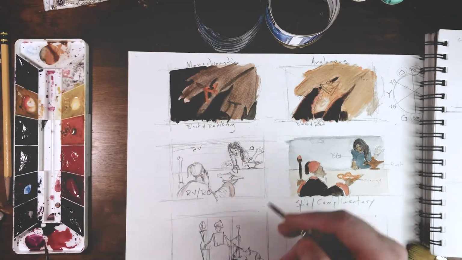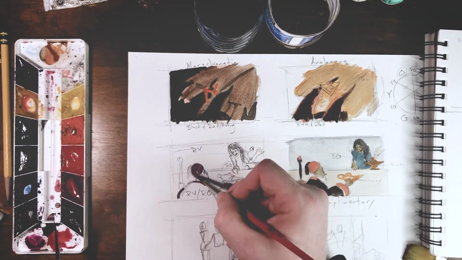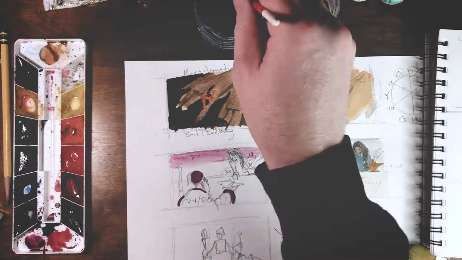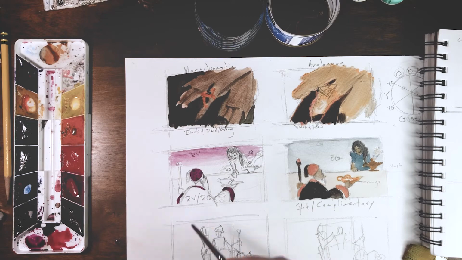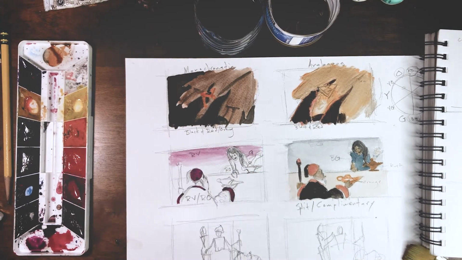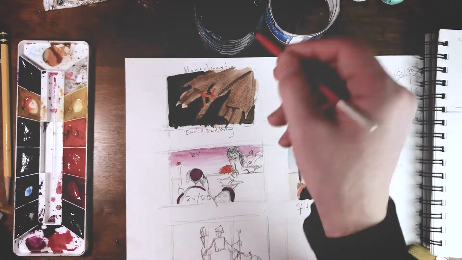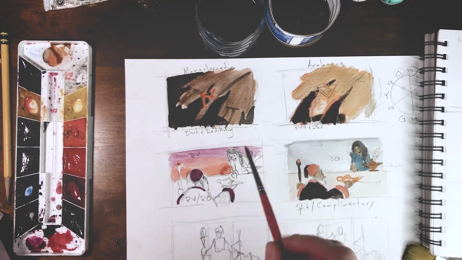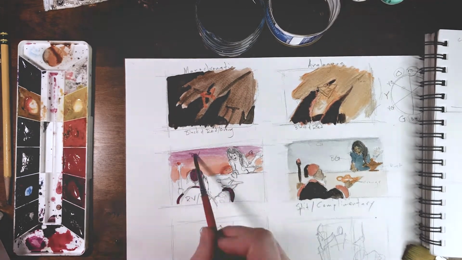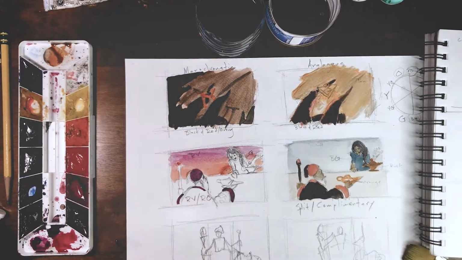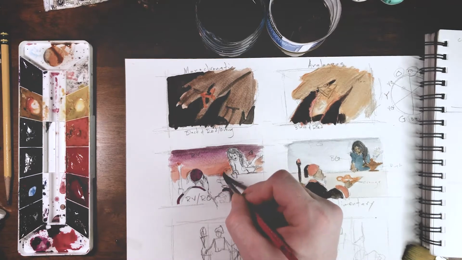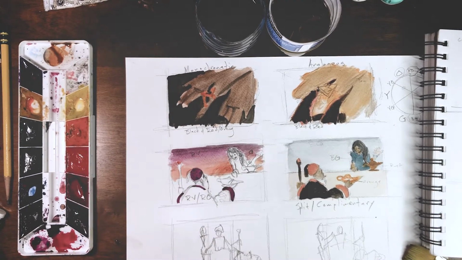Since I was using red-violet and red-orange, I decided to try and see if I could pull off a kind of sunset effect with the sky. It was really an experiment. Wasn't sure how it was going to work. Doesn't look too bad. I think I'll go a little bit darker with the sky. Yeah, that's better. It looks really nice. I like how it's turning out.